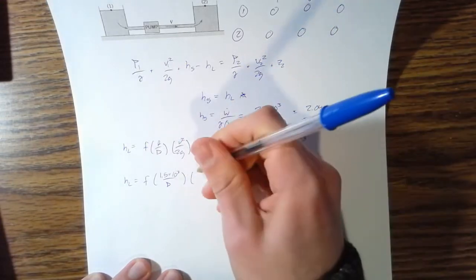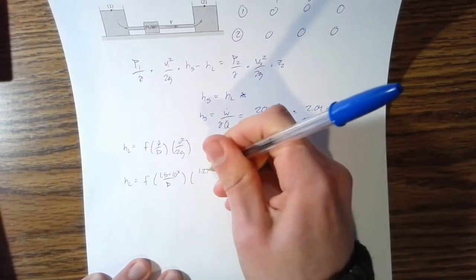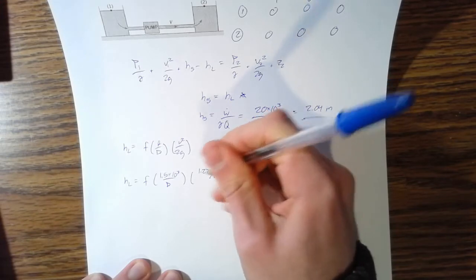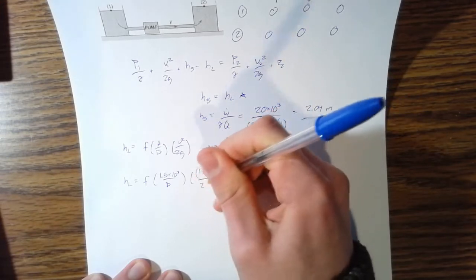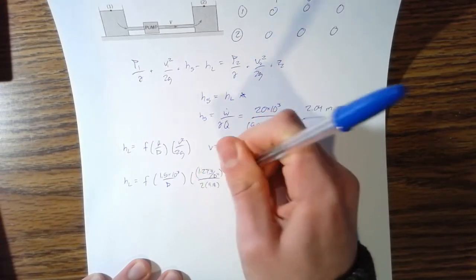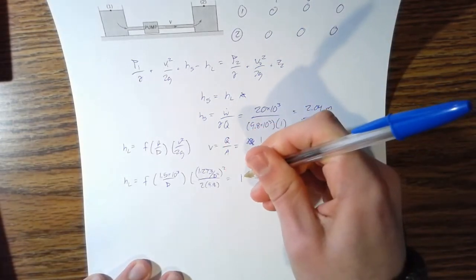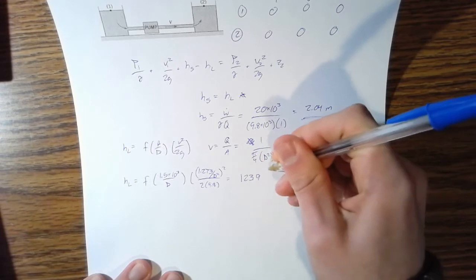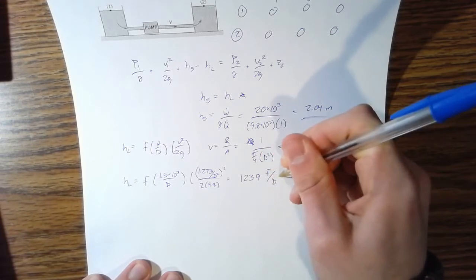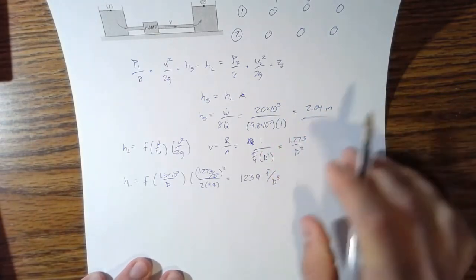So that V squared is 1.273 over D squared, over 2 times 9.8. And what happens with this HL is that we get 123.9 friction factor over D to the fifth.